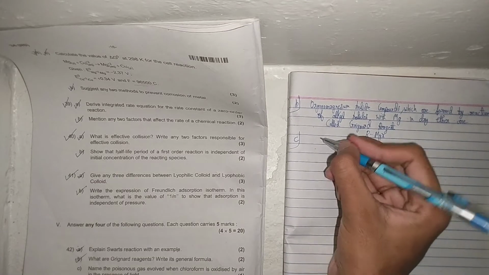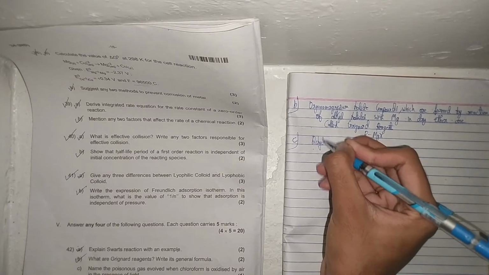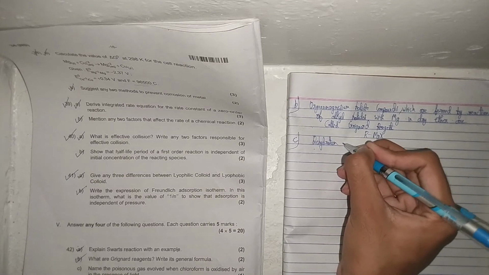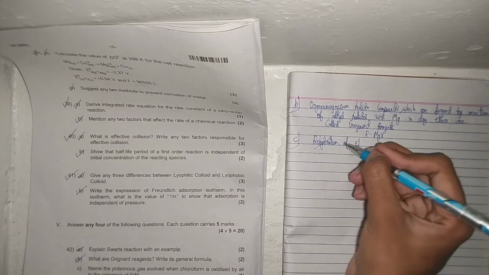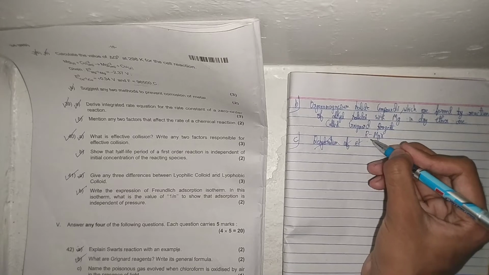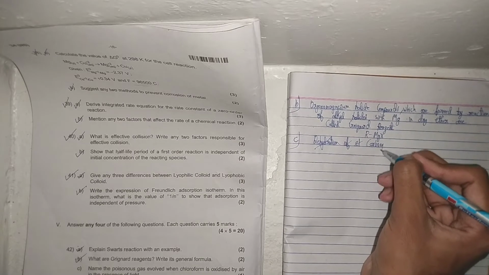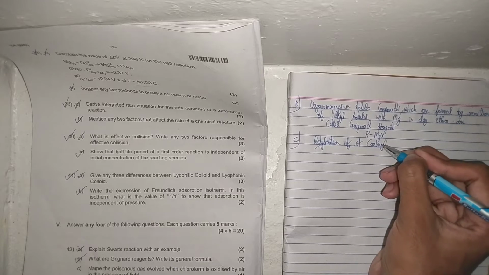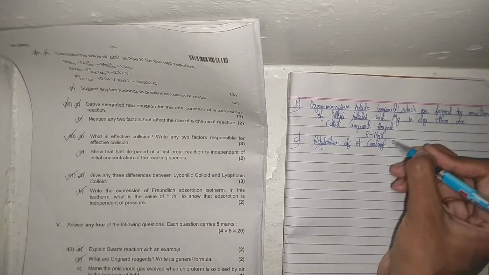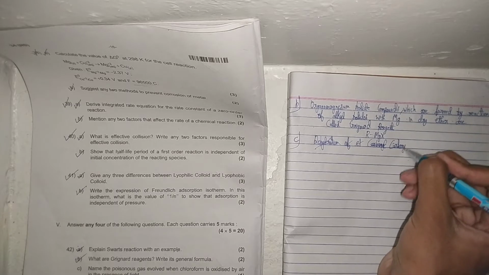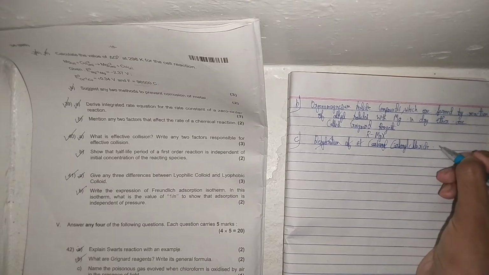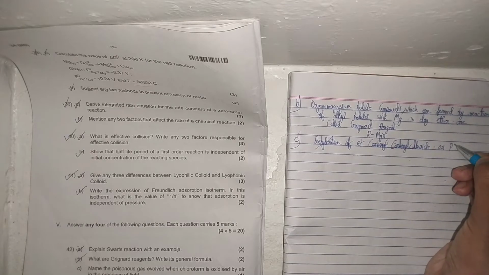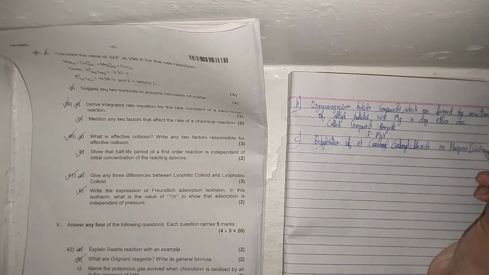So the gas that we get is carbonyl chloride, or we can also say phosgene. The formula is COCl2.